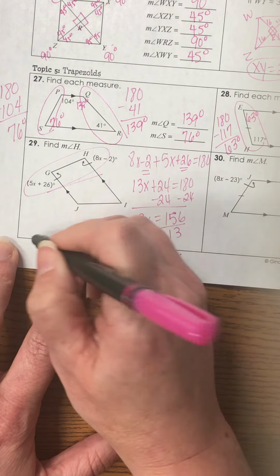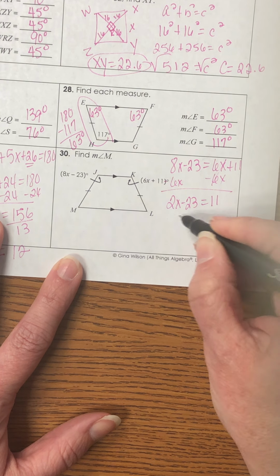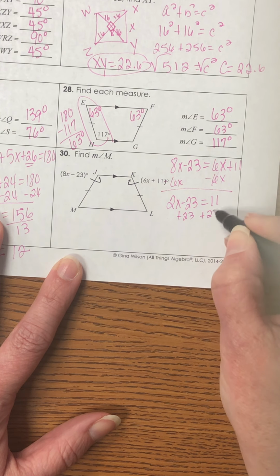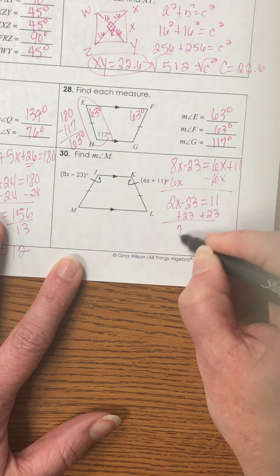Now on number 30, this is isosceles, so these are base angles, and I know base angles are congruent. So 8x minus 23 is equal to 6x plus 11. Subtract that 6x from both sides, and you get 2x minus 23 is equal to 11. Add 23 to both sides to get 2x equals 34. So x is equal to 17.